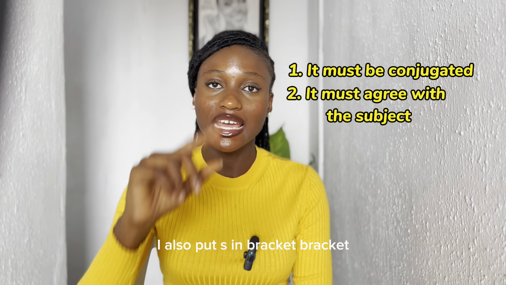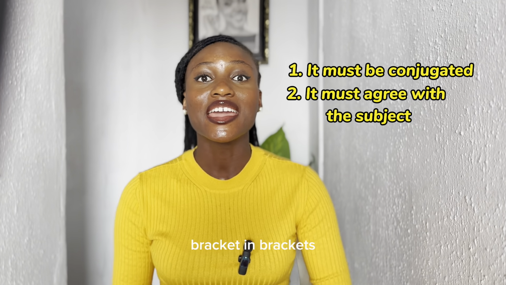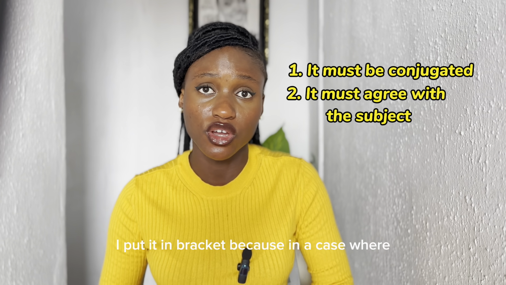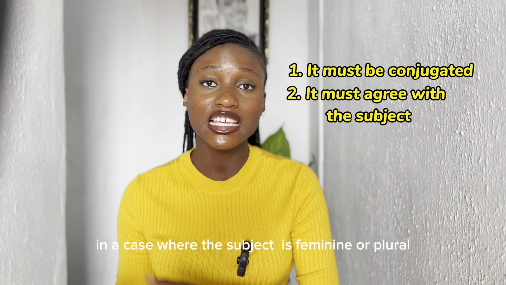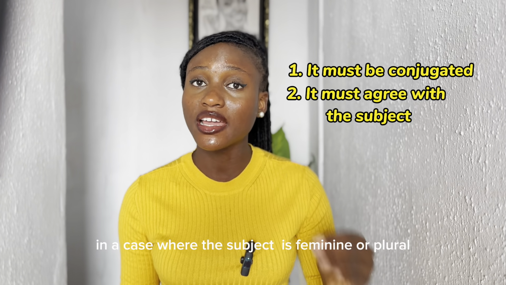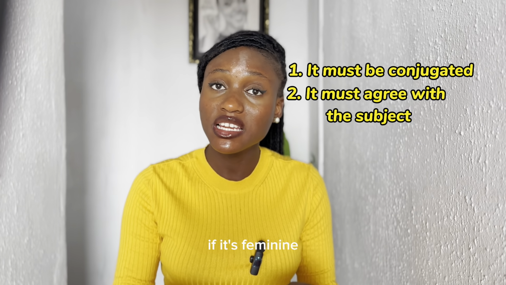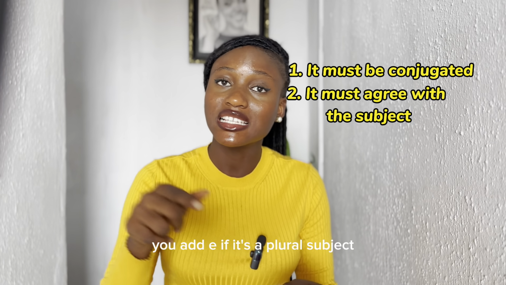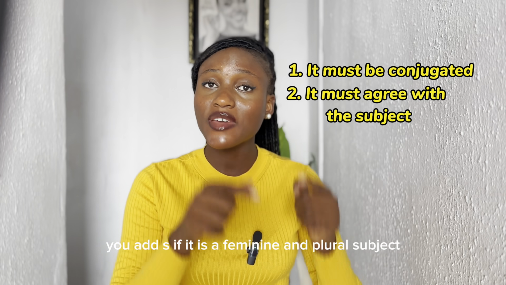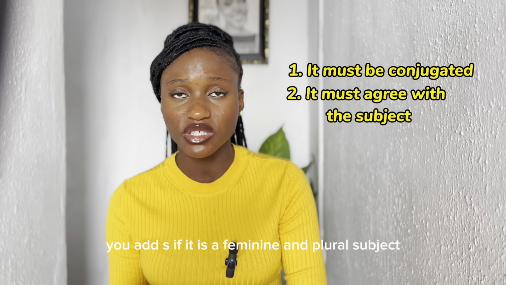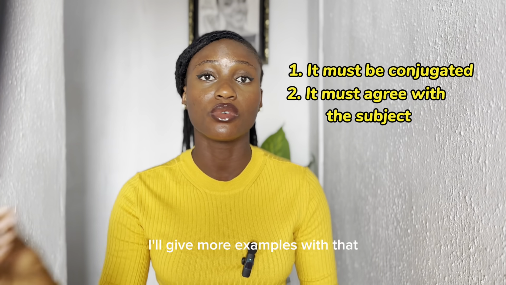I also put s in brackets. I put it in brackets because in a case where the subject is feminine or plural, you have to add e. If it's a feminine subject, you will add e. If it's a plural subject, you will add s. If it is a feminine and plural subject, you would add es. Stay with me, I'll give more examples with that.